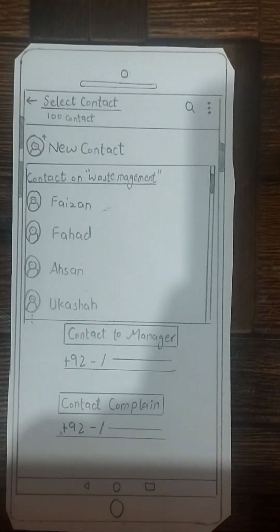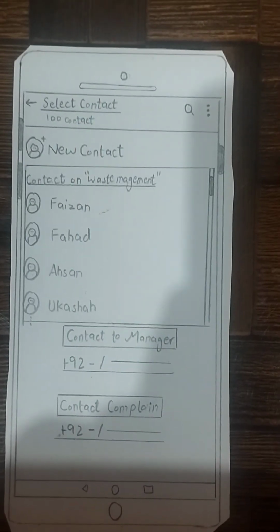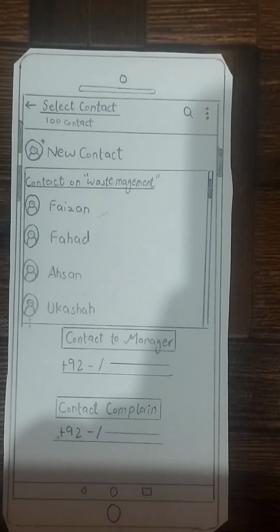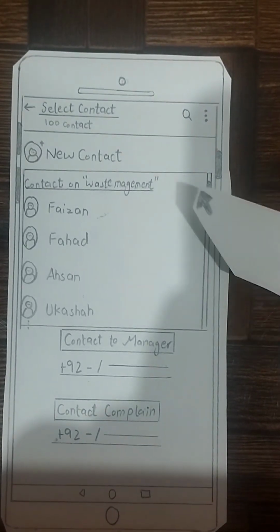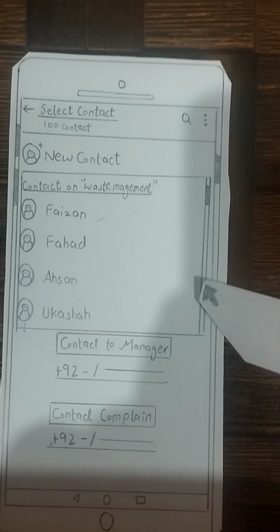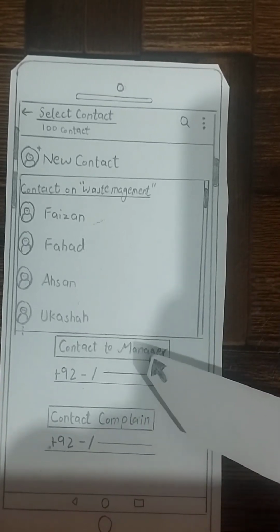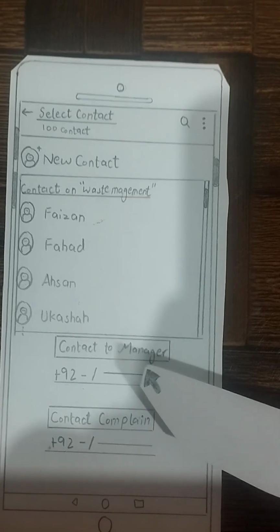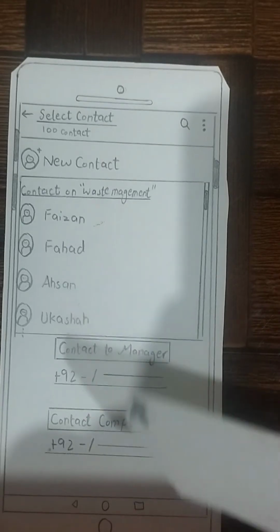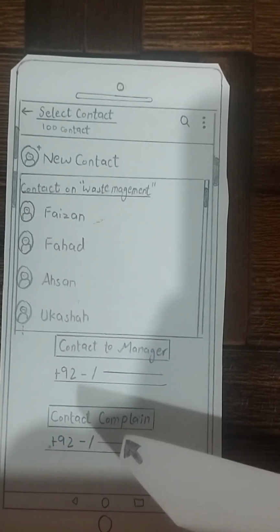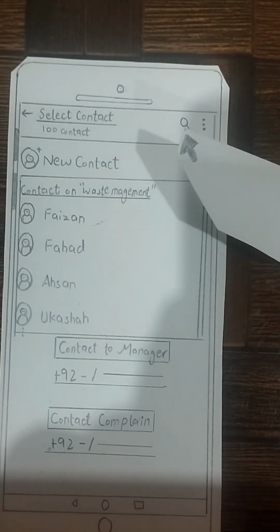So we can enter the contact page. In that way they have listed someone. You can scroll and the names become listed. So this is the contact to the manager. They have only the admin access. Contact to the complainer. These group members only contact the group member. And there it is. We can search.